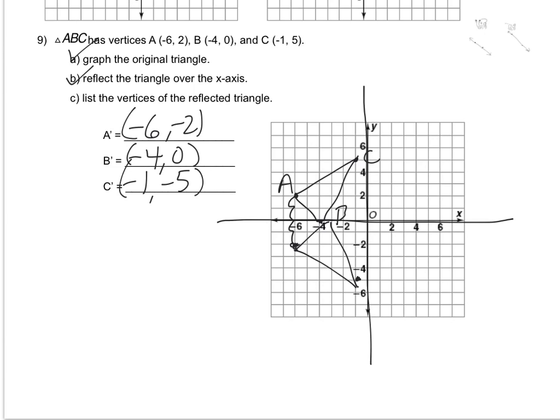So if you notice, when we reflected over the x-axis, all of the y values became negative except for the B prime. And I think on the PDF that I posted of the answers to this, I reflected over the y-axis by mistake. So we'll see how many of you actually catch that.